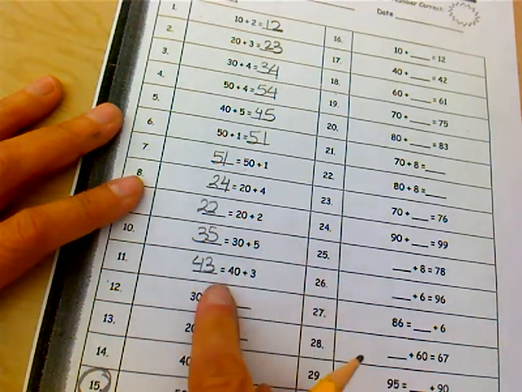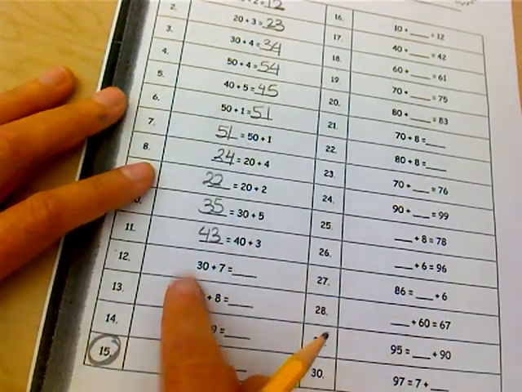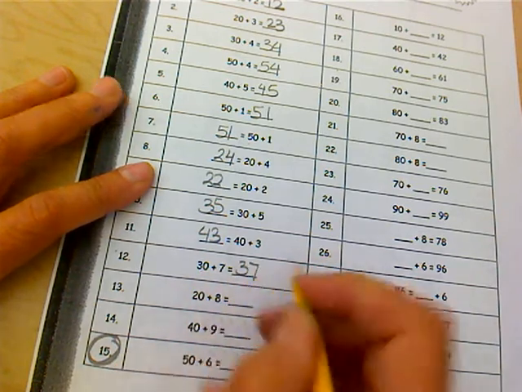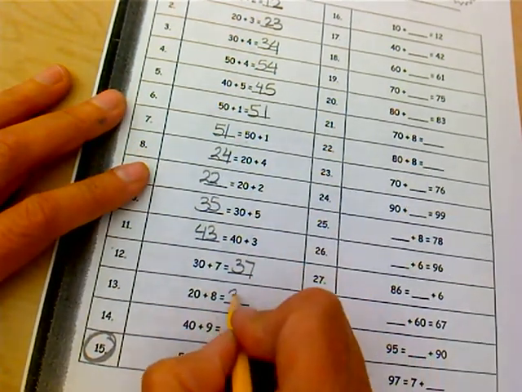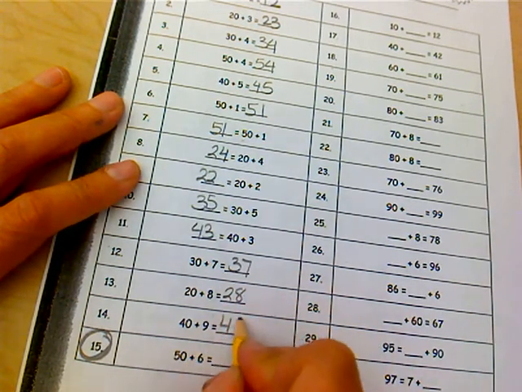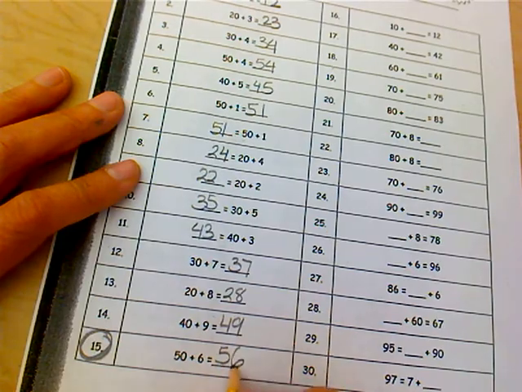43 is equal to 40 plus 3. 37, or 30 plus 7, is 37. 20 plus 8 is 28. 40 plus 9 is 49. 50 plus 6 is 56.